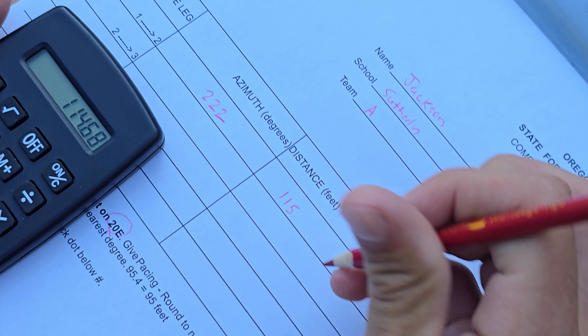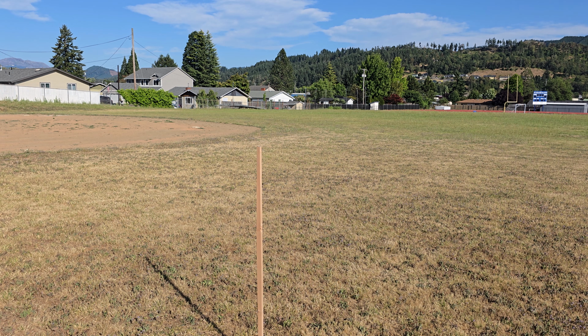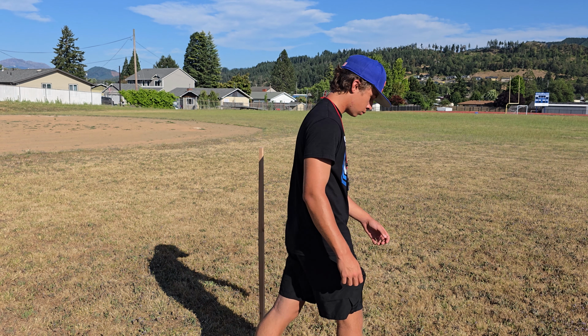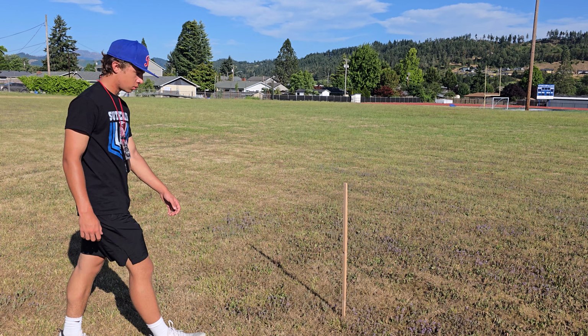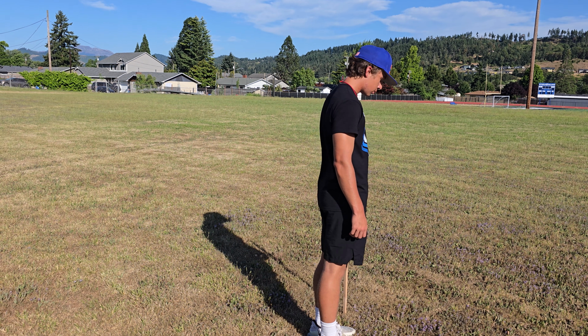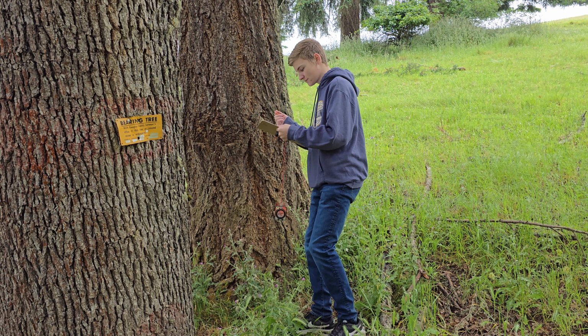To improve the accuracy and consistency of your pace, start walking a few steps before the starting point so you hit it in stride, and continue past the end point without breaking your rhythm. This avoids the shorter or uneven steps we often take at the beginning and end. Also, remember that walking uphill or downhill can affect your stride length.